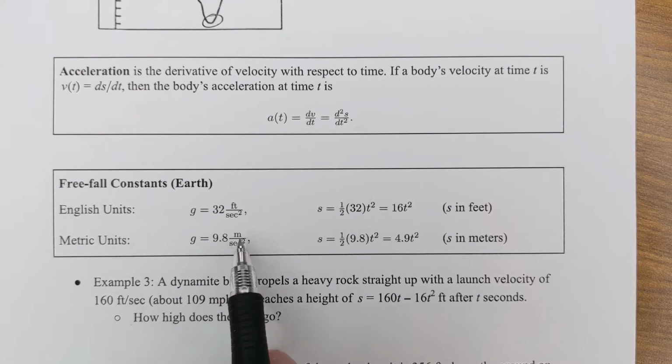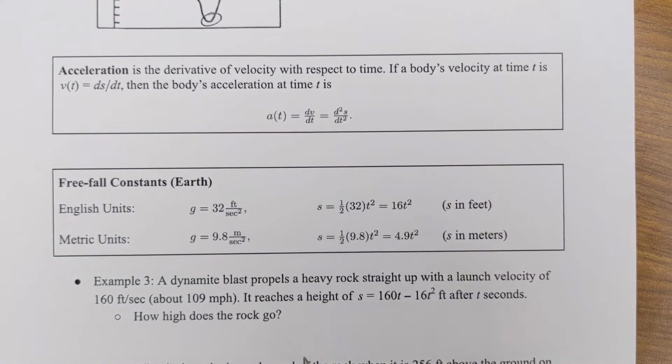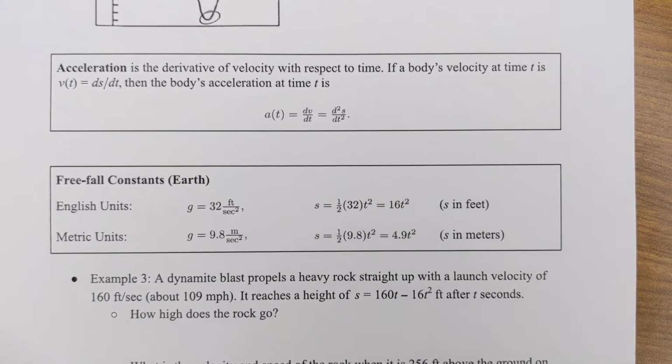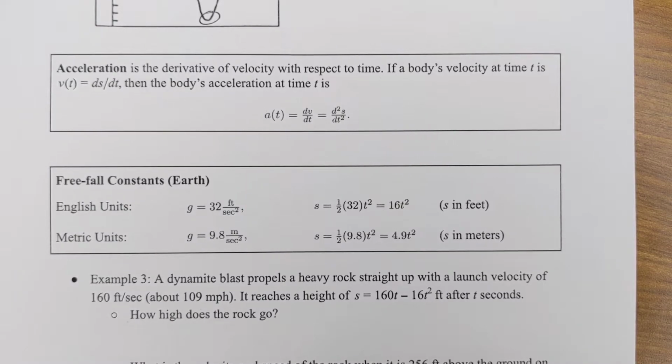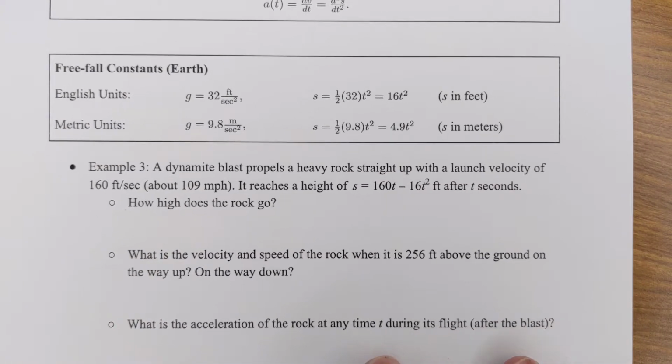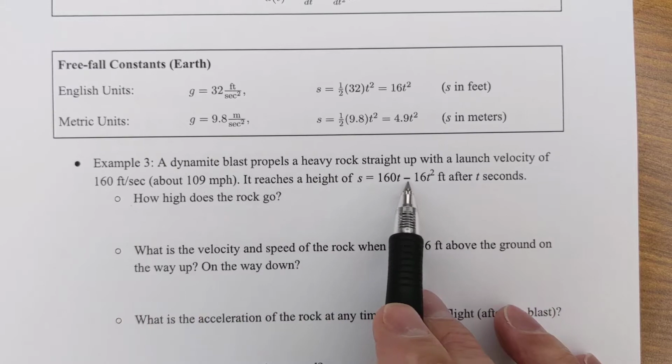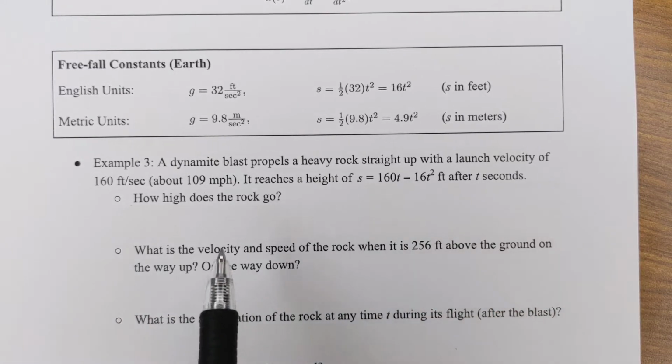Metric units, 9.8 meters per second squared, technically negative because gravity acts down, but if you're not taking direction into account, it doesn't really matter sign-wise. But normally they're negative numbers, which is why here it's a negative value.